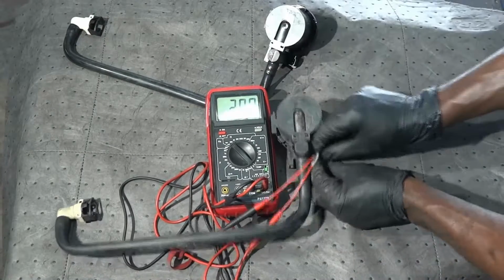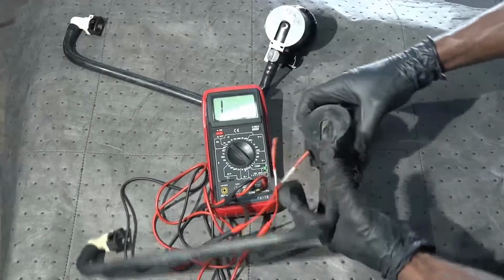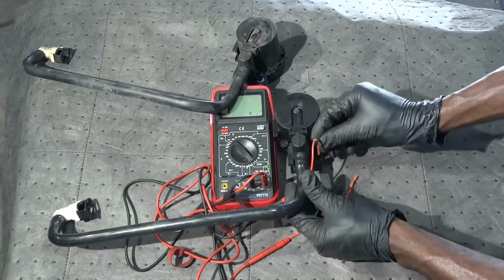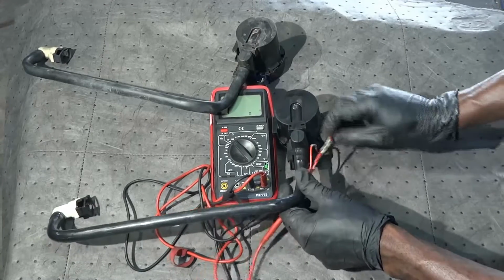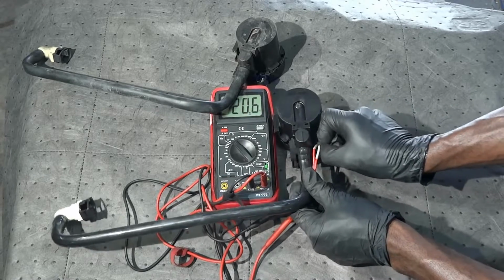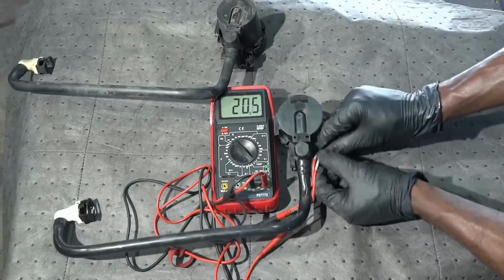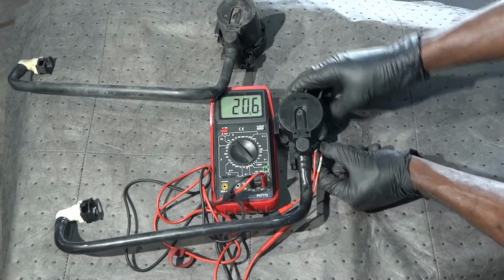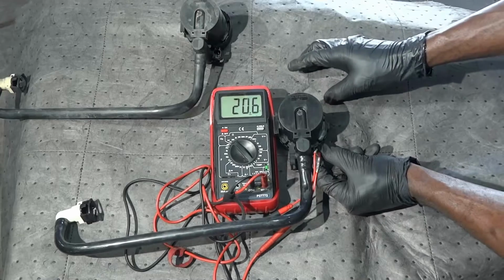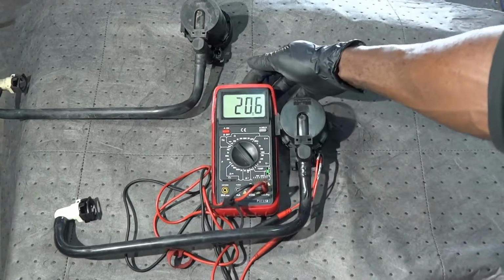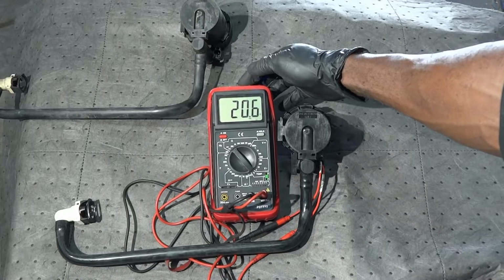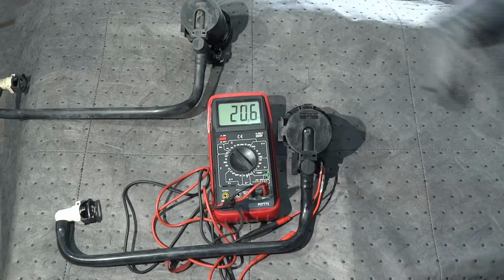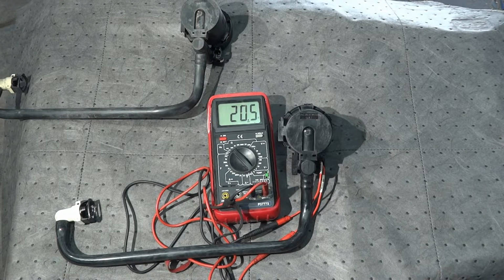So now let's measure the resistance of the new solenoid. So let's see the resistance of this one. So this one is measuring 20.6, so 20.6 ohms. There isn't a huge difference between both of them.